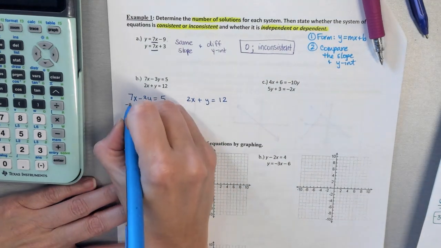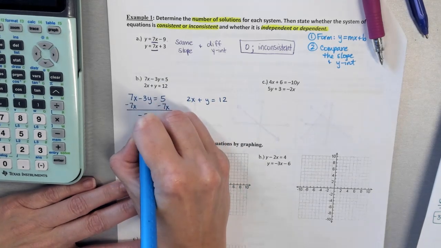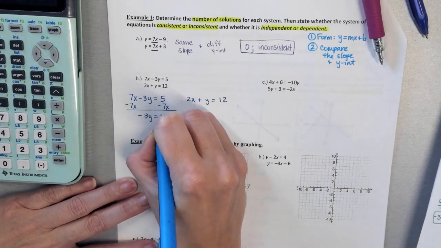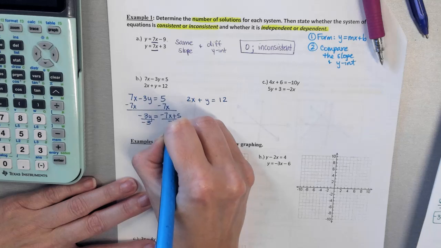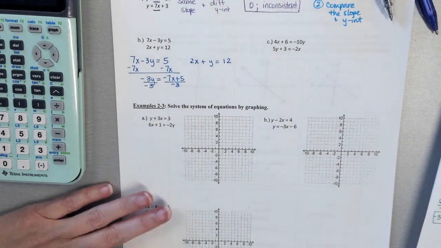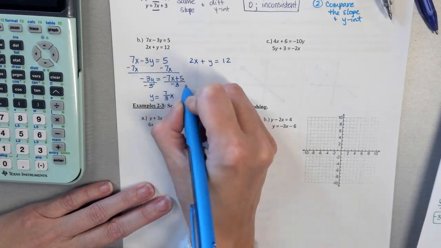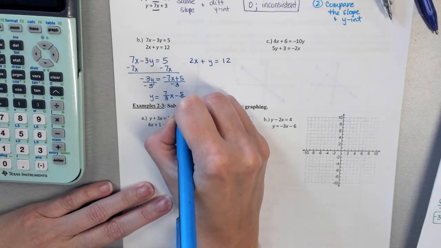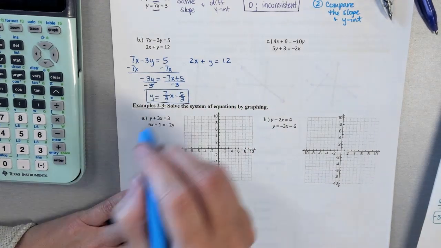Okay, so when you're putting this in slope-intercept form, your first step was subtracting over the 7x. Make sure you drop down your negative with that, and then you're dividing by -3. Did you guys have enough time to finish that one? Okay. So a negative over a negative is a positive. Positive over a negative is going to be a negative. So this is your y equals mx plus b form.